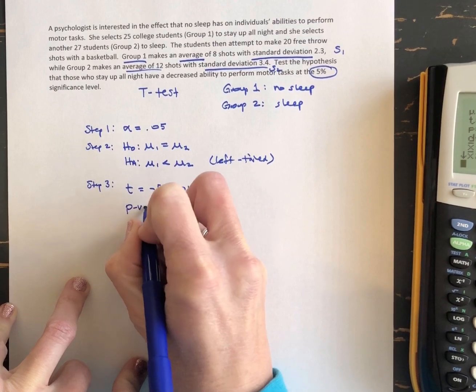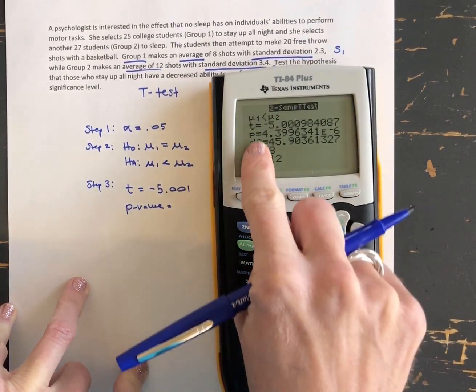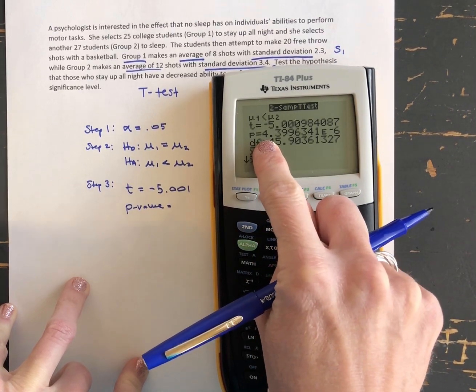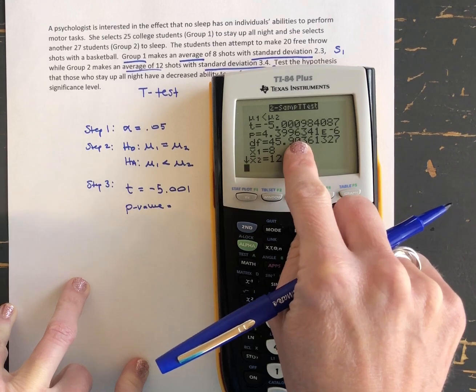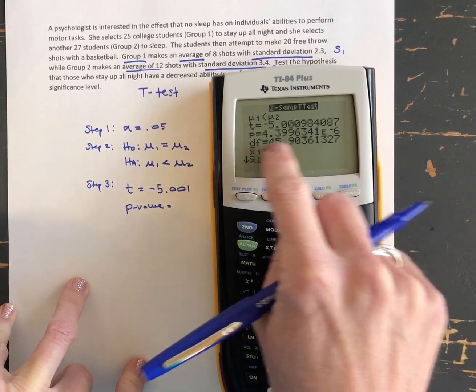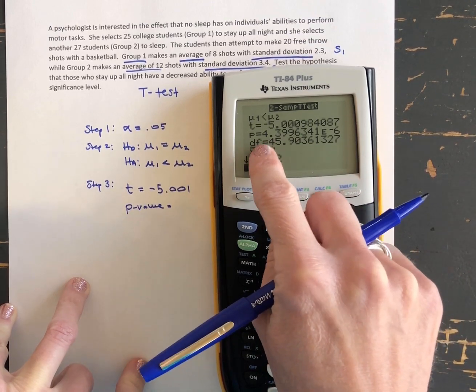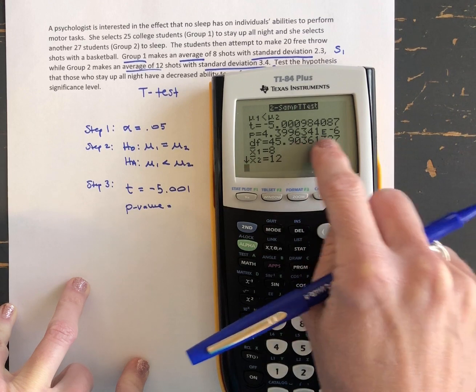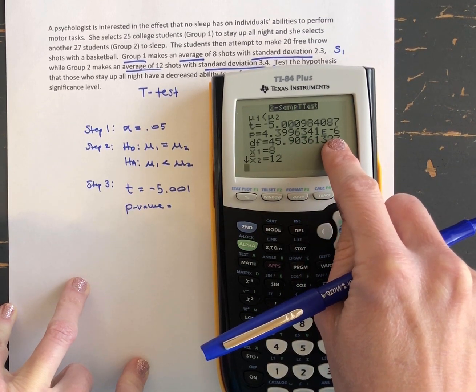And our p-value, if we look back at the calculator, we've got to be really careful here. This says 4.3996, and I'm going to see a lot of students write that as the p-value. But remember, a p-value has to be between 0 and 1. It's a probability. So this is 4.3996 times 10 to the negative 6th power. This is a very small p-value.